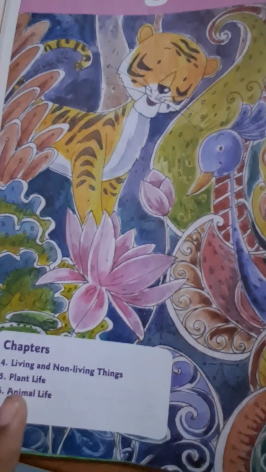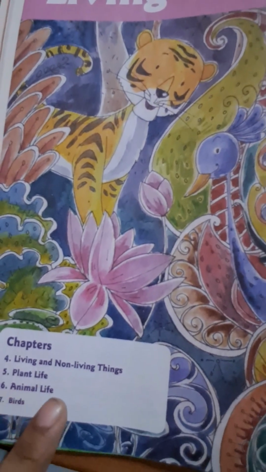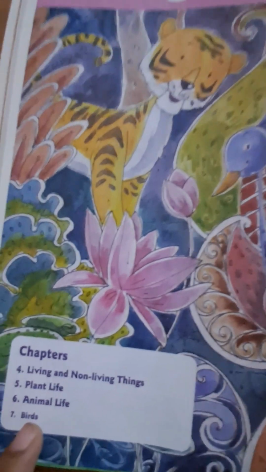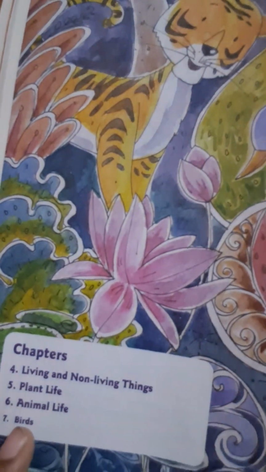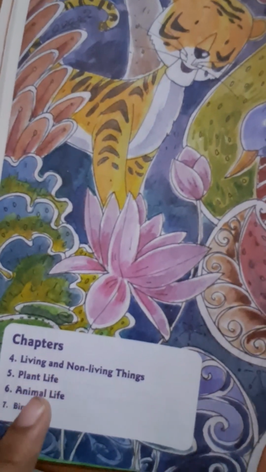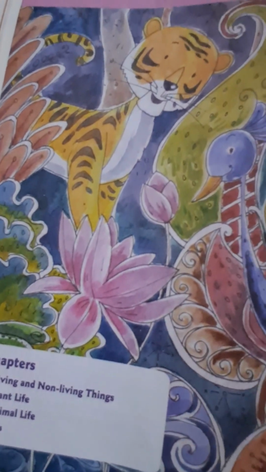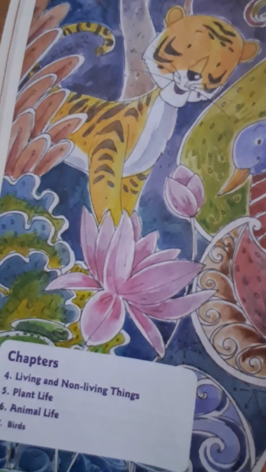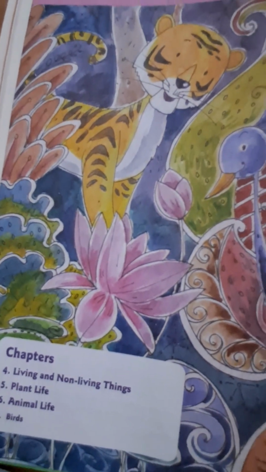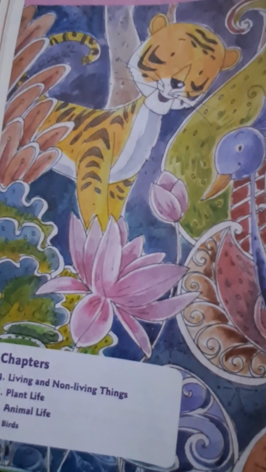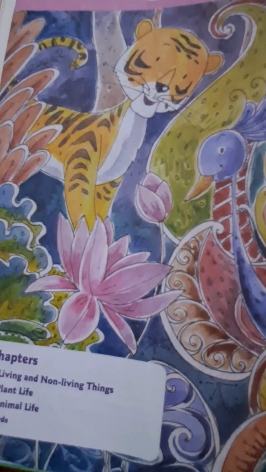Next lesson we have plant life. After that we have animal life. After that we will move on to the birds. So these all are about the living world, meaning these plants, animals, birds all are living things. Okay, they have life, that's why we call them living things.